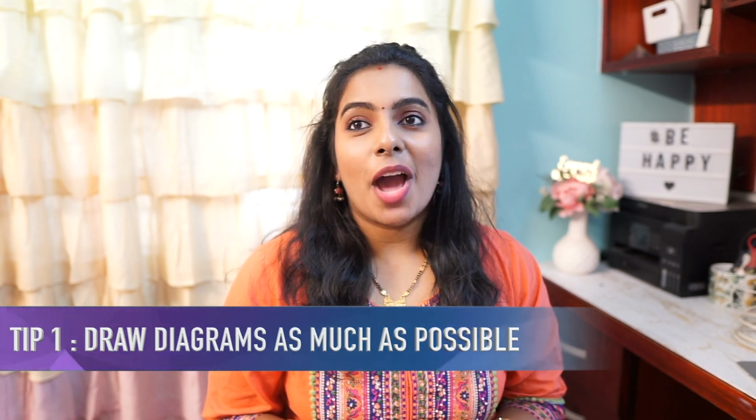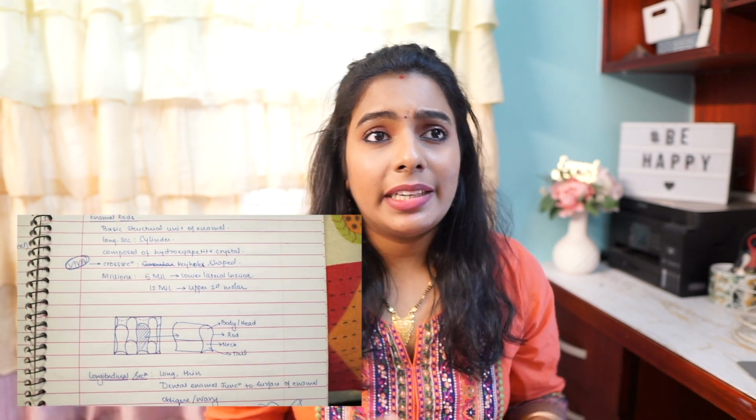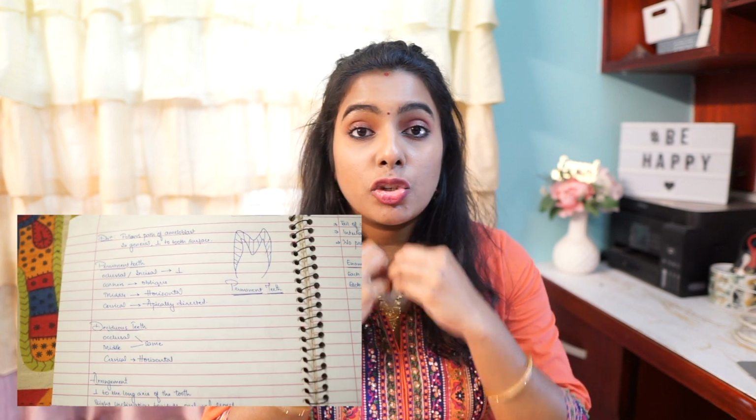Now let's come to how to study dental anatomy. Now I have two main tips for you guys. The first one being, study this subject through diagrams. Even if it's the formation of your enamel, dentine, or whether it is about the morphology of a tooth structure, whatever it is, even if it's tooth abnormality, draw the tooth and then explain a few points over it.